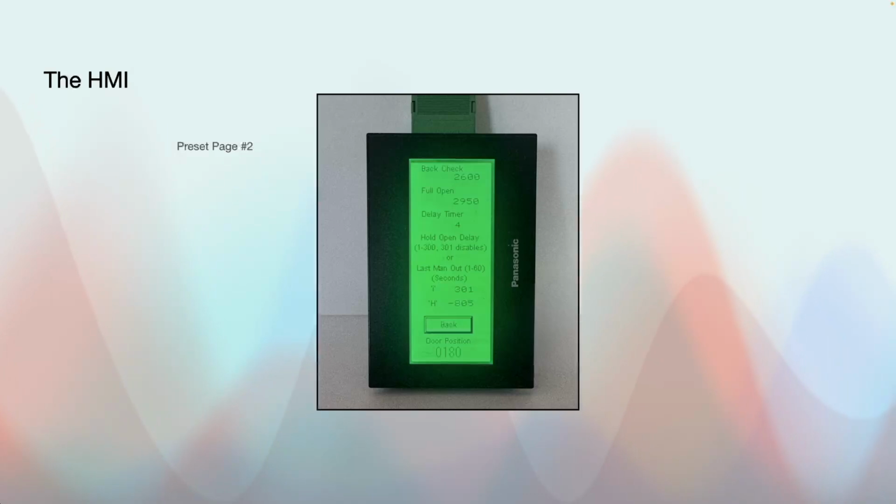Keep in mind, these preset values are when the PLC sends the signal to the motor control. They are not an exact position of where the transition ends. In other words, if you have a door that's opening too far, you would lower the full open value to a set amount. The value you set is where the deceleration begins. It will not stop at the exact value that it is set to. Please keep this in mind when making adjustments.